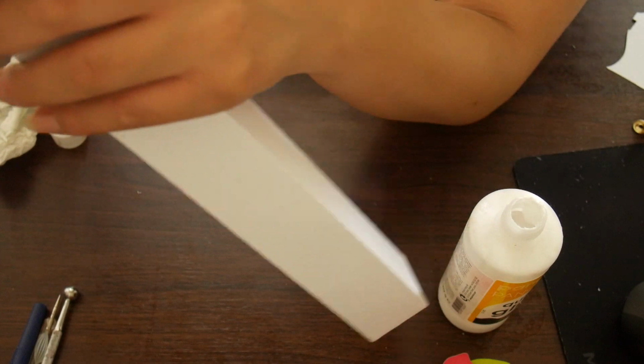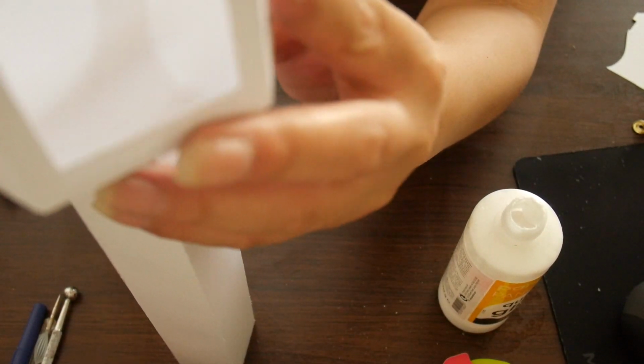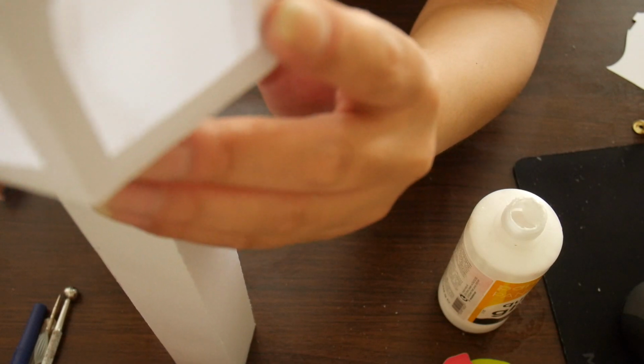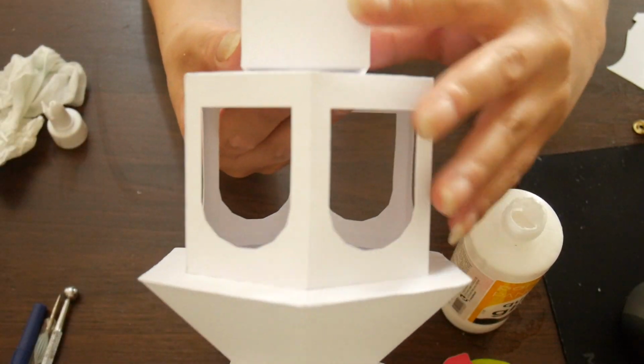Okay, now just attach this on top, okay guys? I really would love to show it to you. Oh wait, maybe I can. Maybe not, but it's easier said than done. Okay, just place it there and make sure it's in the center. Even if you need to place it upside down.